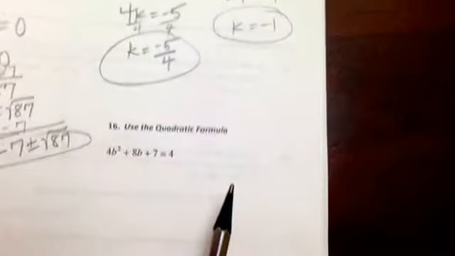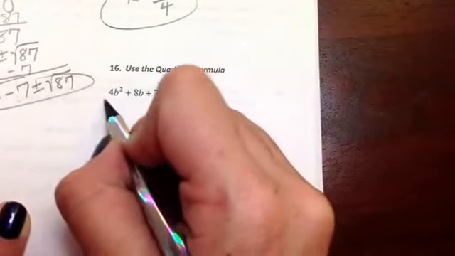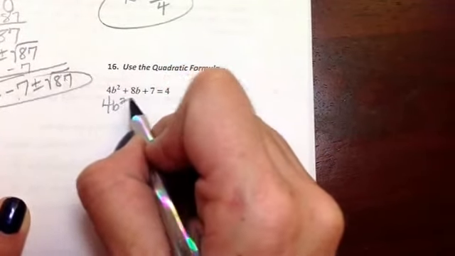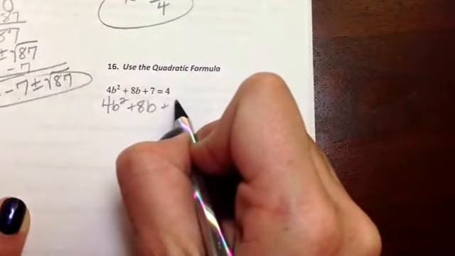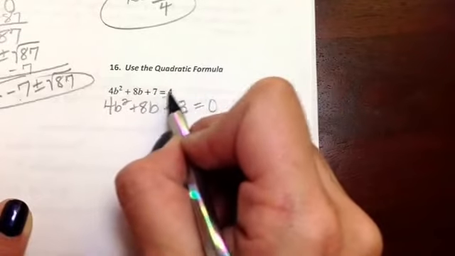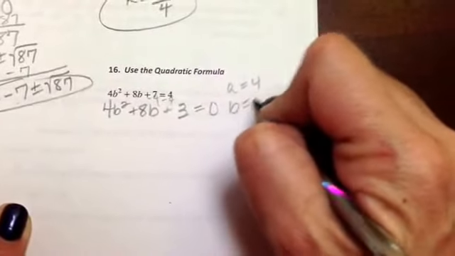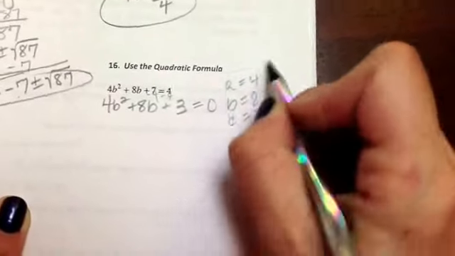I'm going to move down here to number 16, just because I slid my paper this way. If I'm going to use the quadratic formula, I have to have it set equal to 0 before I identify my a, b, and c. So if I subtract 4 away from both sides of this equation, I'm going to wind up with 4b squared plus 8b plus 3 equals 0. My a value is 4, my b value is 8, my c value is 3.